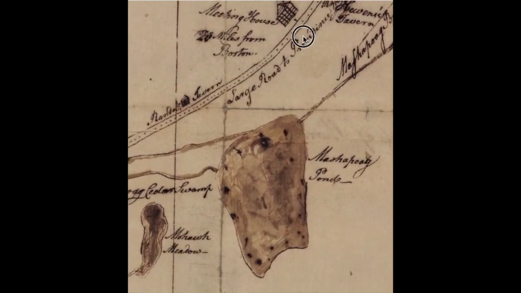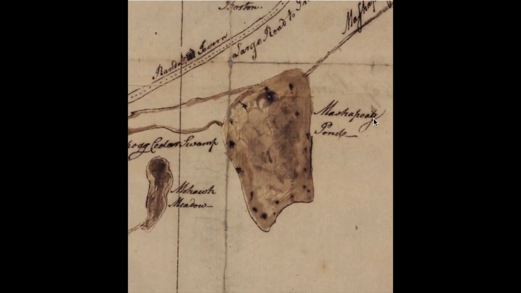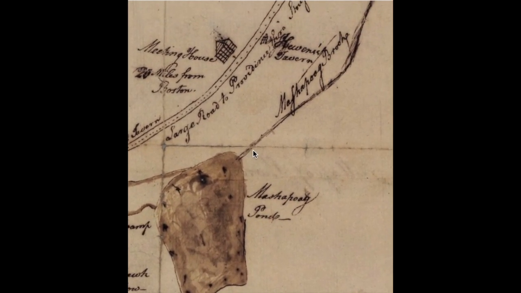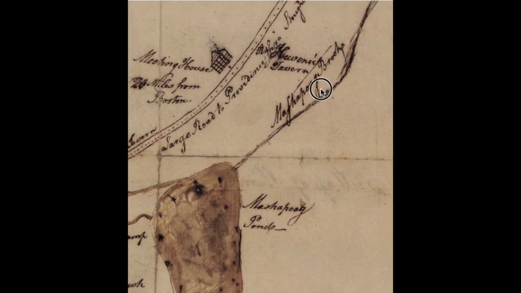When I zoom in, we can see Massapoaq Pond. That was our lake that we like to call Massapoaq. And Massapoaq Pond had Massapoaq Brook coming out of it.